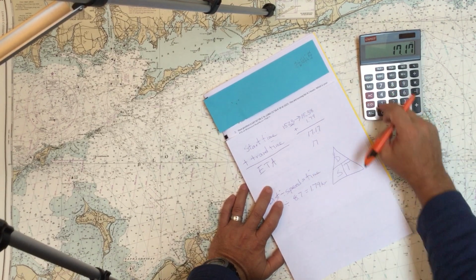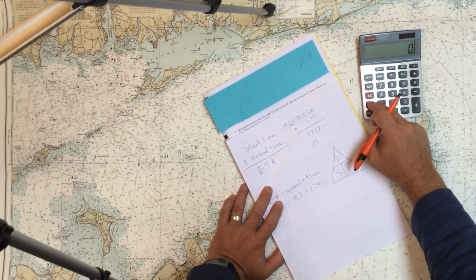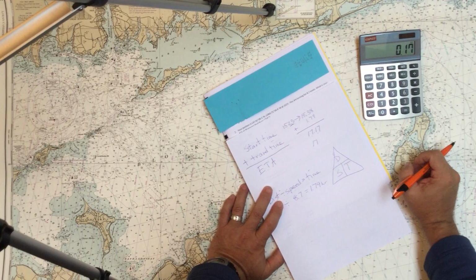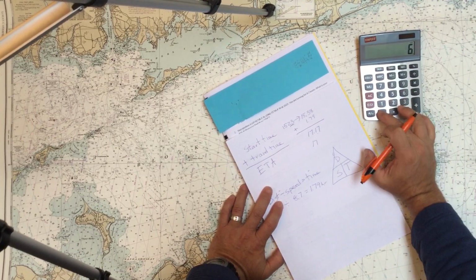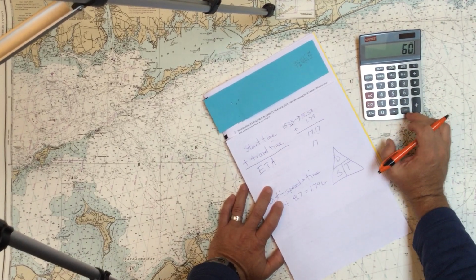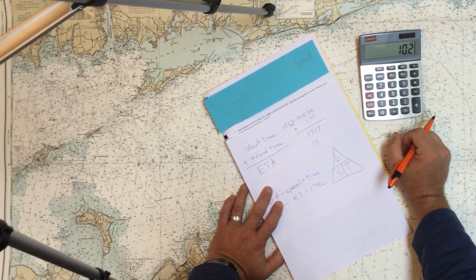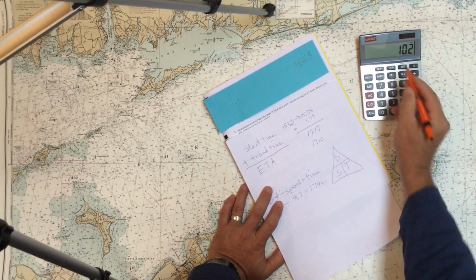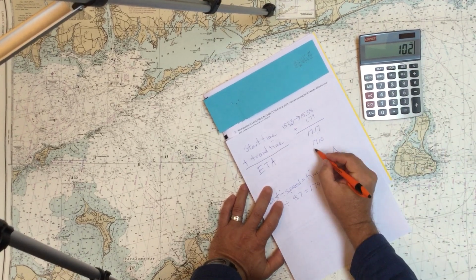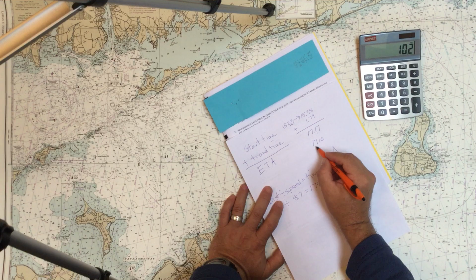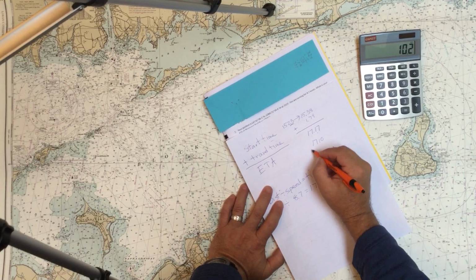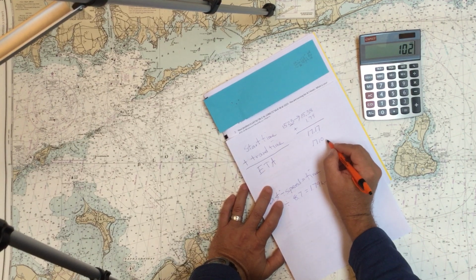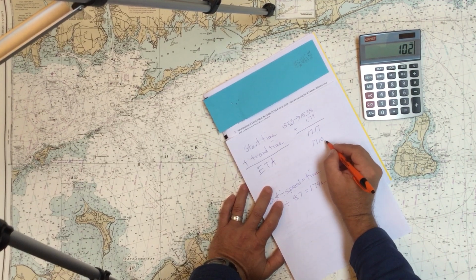So if I do 0.17, because that's what I have, and I multiply by 60, I'll turn it back into minutes. That equals 10.2 minutes. So I'll just leave that at 1710. That's 10.2 minutes. So my answer is 17 hours and 10 minutes, 1710. Remember that the 24-hour time clock is always written as a 4-digit number. So 17 hours and 10 minutes.